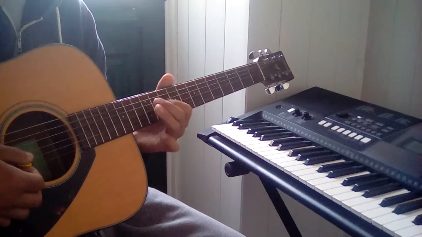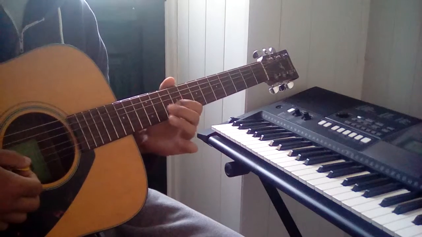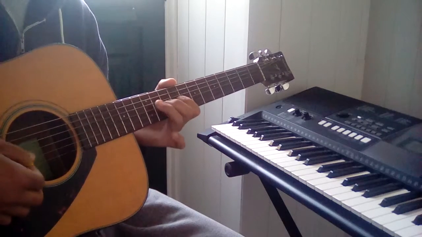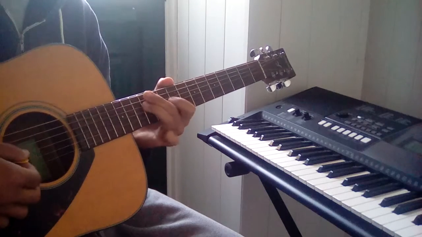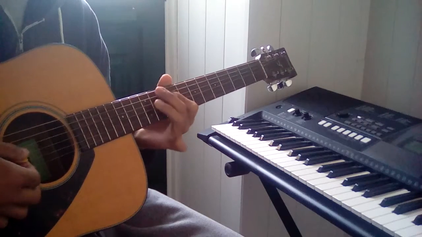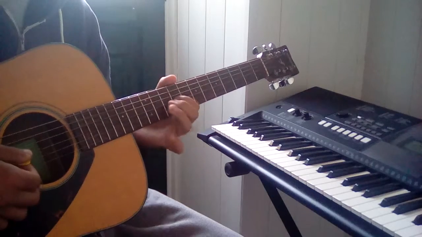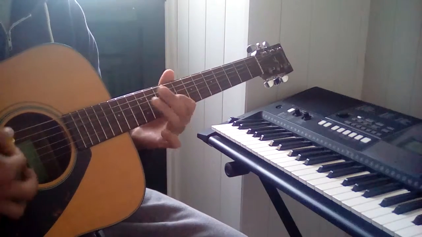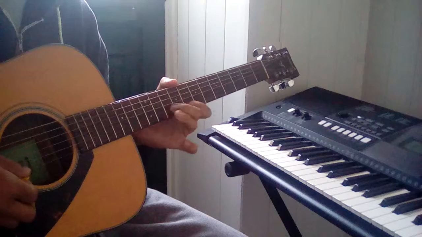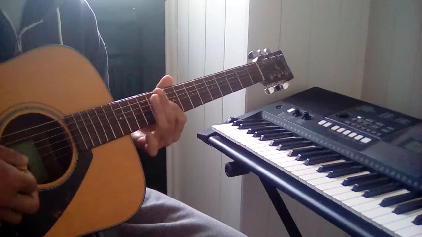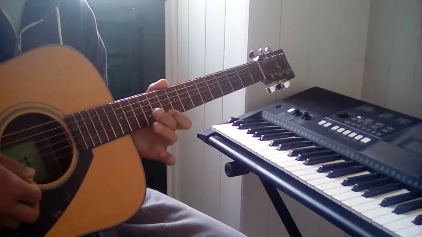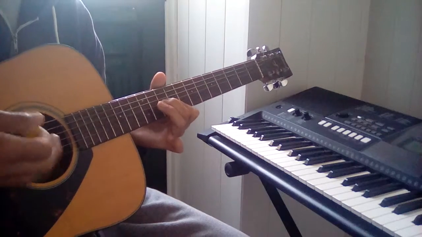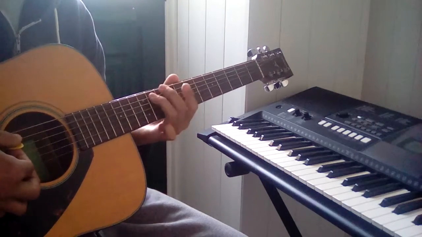And then the F moves half step to E. So all those work really well. You can play 2 octaves in the same pattern.